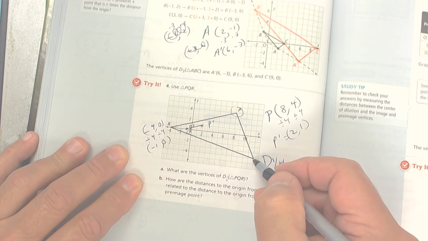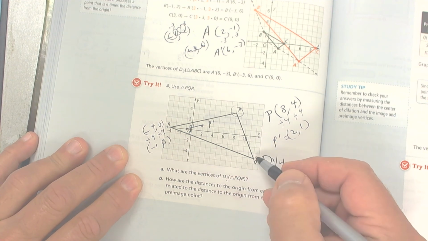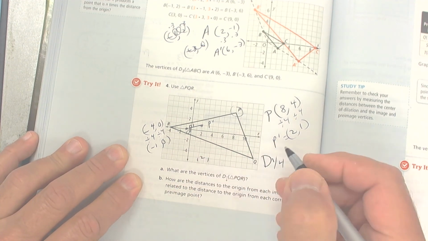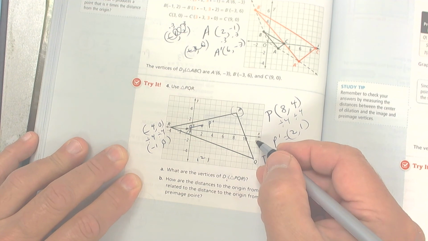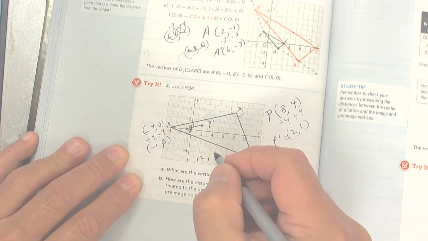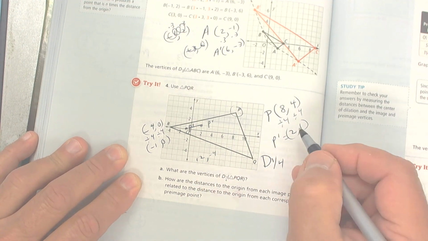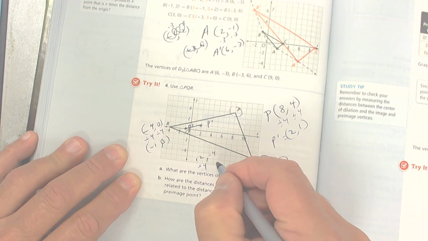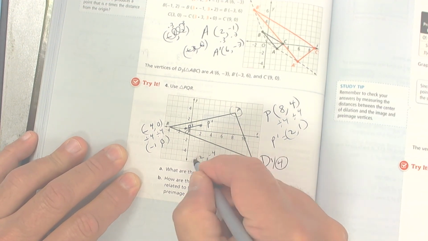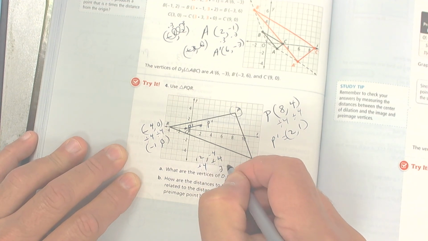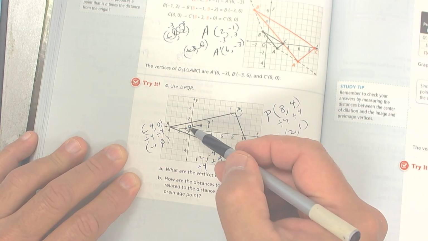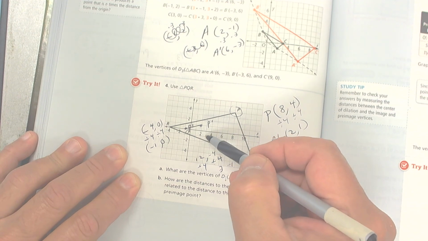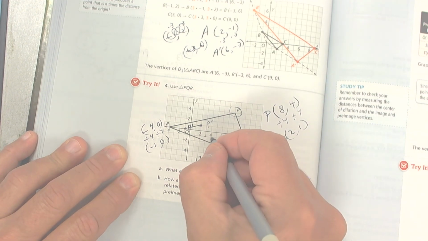We need to get this one. This one is 10, 11, 12, so over 12 and then down 1, 2, 3, 4. So down 4. You're going to divide by 4 because it's a reduction. When you do, you're going to get 3 and negative 1. So over 3, and down 1 is here. So Q prime is here.